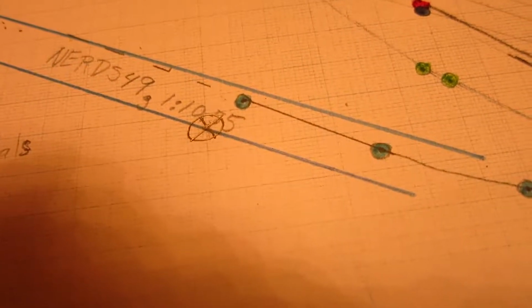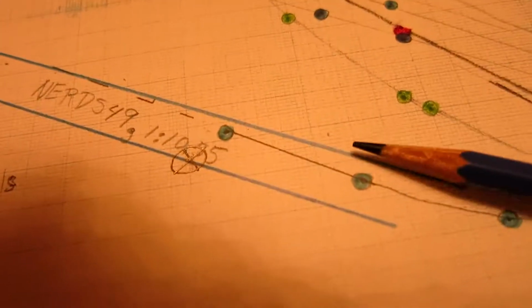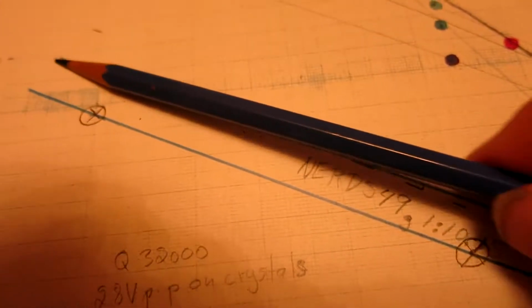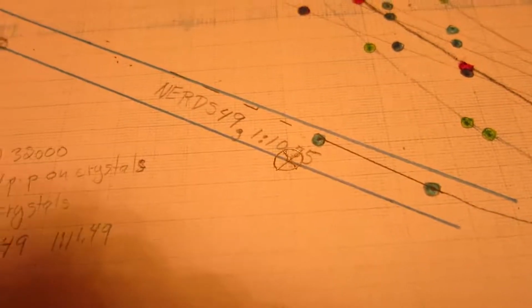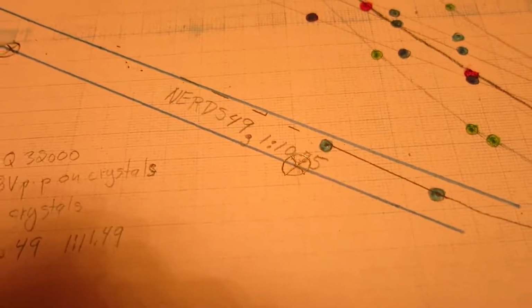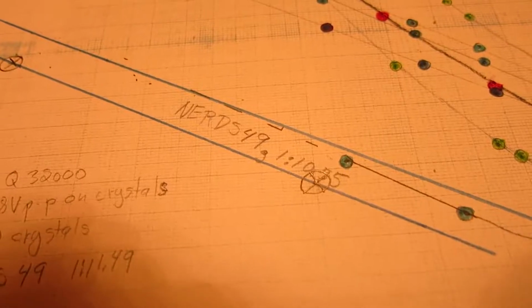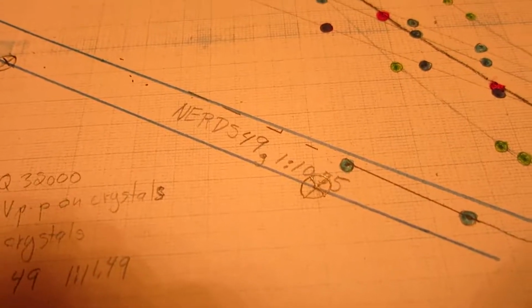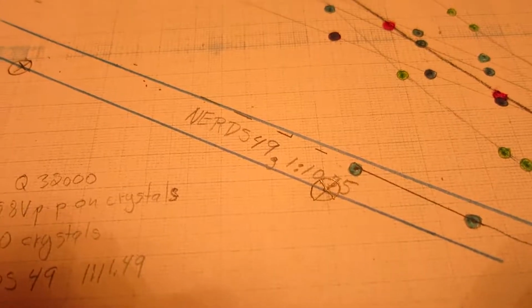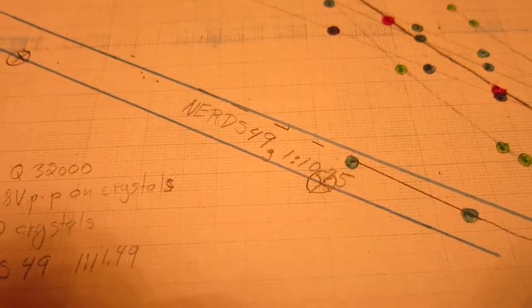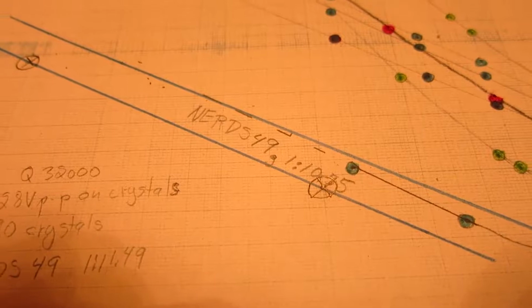So it should be 3 decibels above, and that is this blue line, which means I find the same phase noise as I found before, and it's not the same crystals, and it's not the same power, but it is 20 crystals both times. So this seems to be a property of the crystals I'm using.